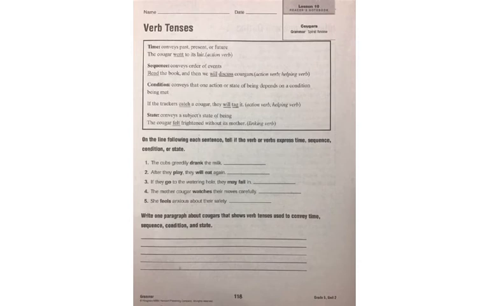Page 118 today is verb tenses. Verb tenses can convey time. That means things that happened in the past, things that are going to happen in the future, or things that are happening now, in the present. Verb tenses can convey the sequence of events, and that's the order in which things happened.